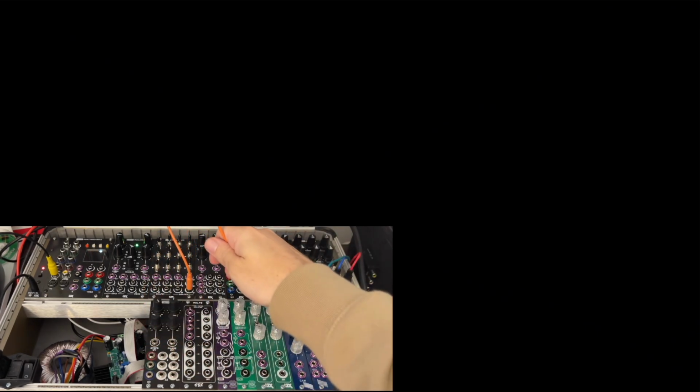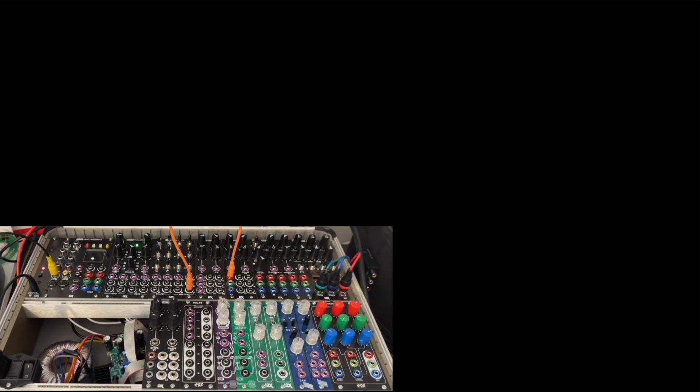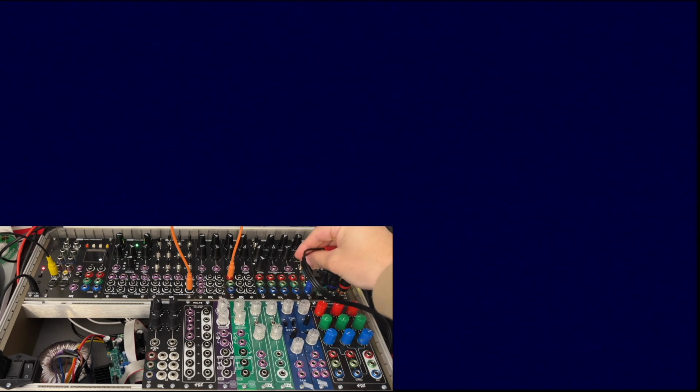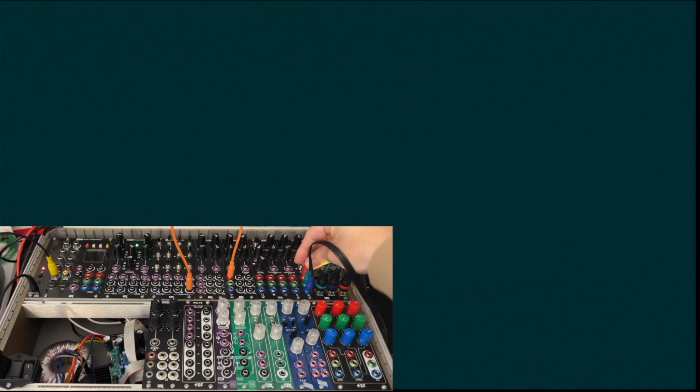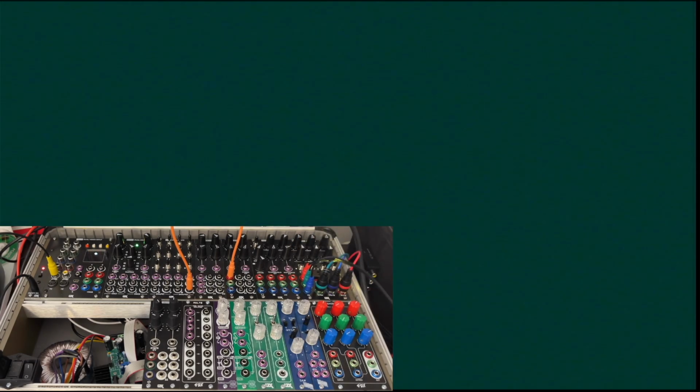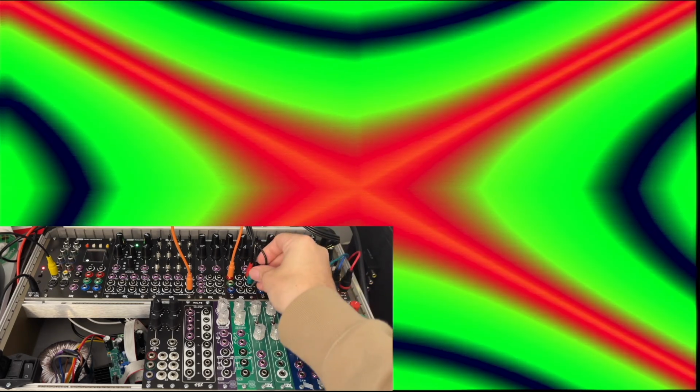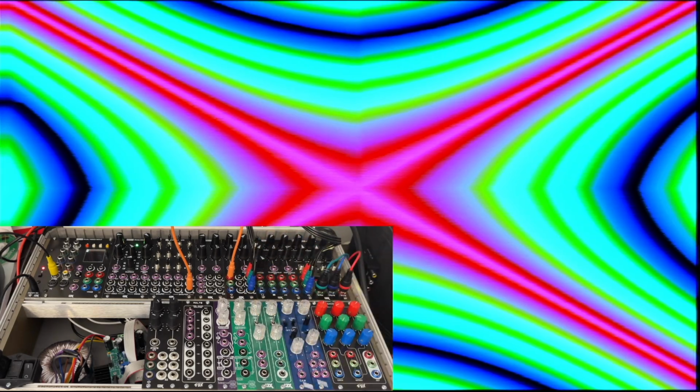Why don't we try sending something to here and putting all of our RGB plugs in here. You see, you get a full color picture. And that's the basics of encoding.